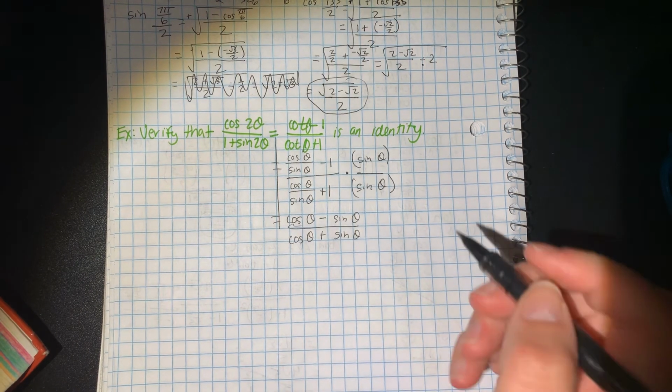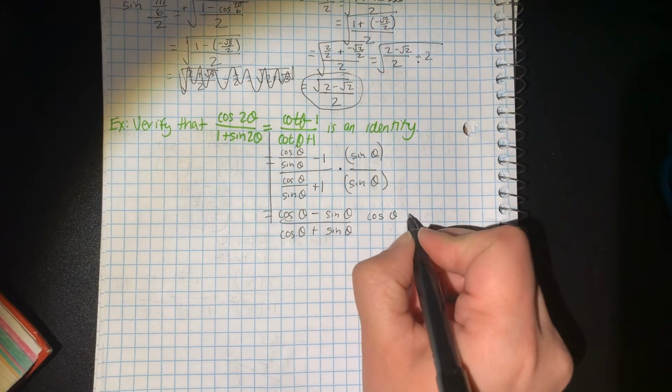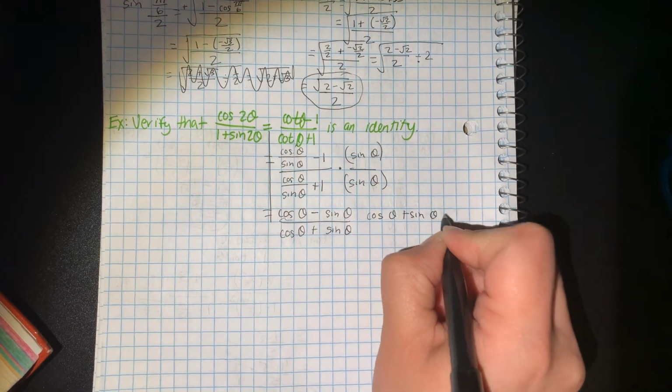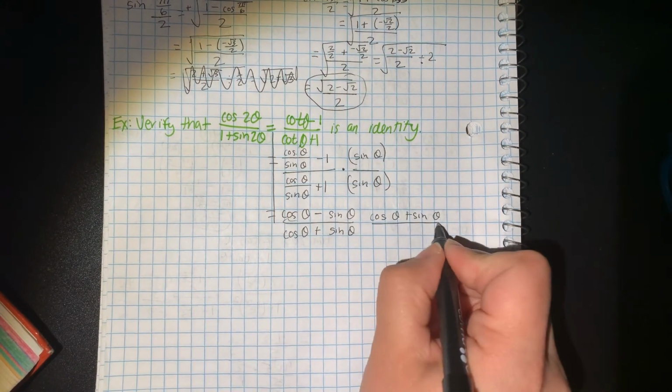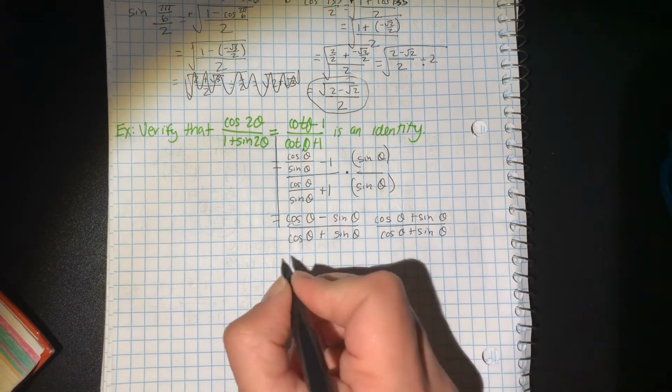Okay, so what I'm going to do is multiply everything by cosine of theta plus sine of theta, because that'll actually get our top to what we want it to be.